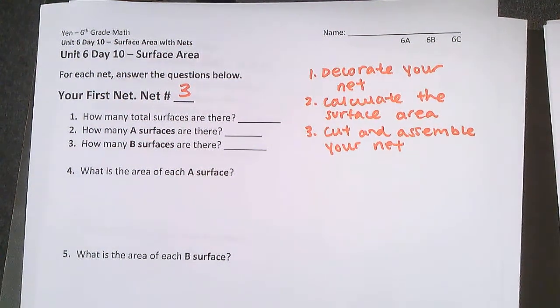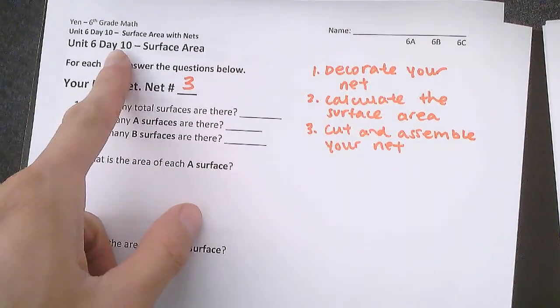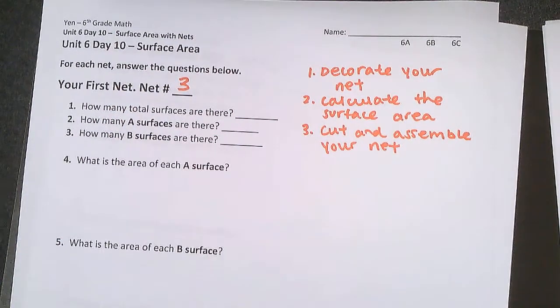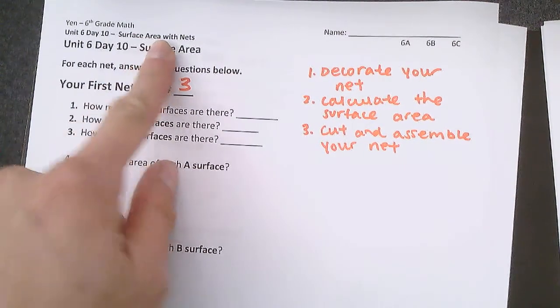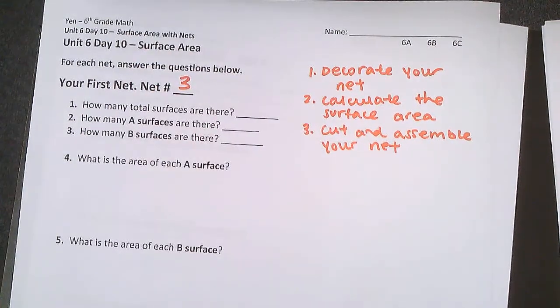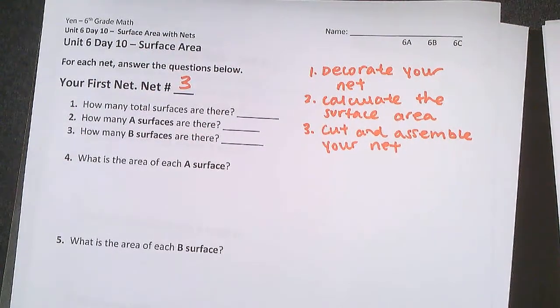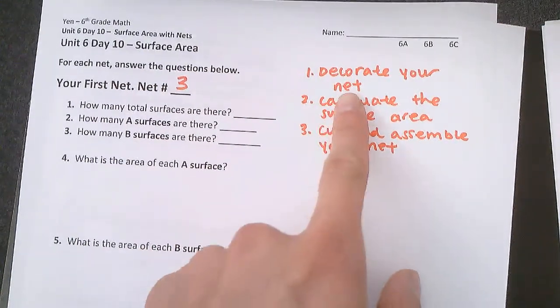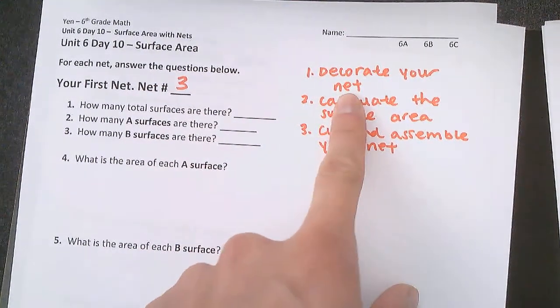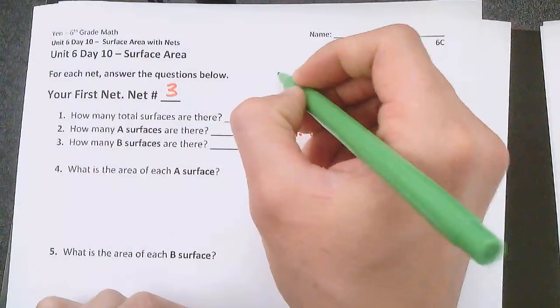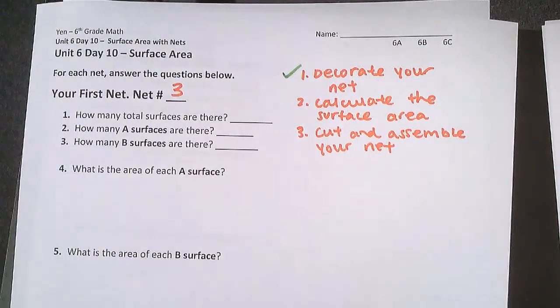Hello everybody and welcome to these video notes for Unit 6 Day 10, our project with finding the surface area for nets. I'm going to show you an example in this video of how to calculate the surface area of your shape. So by now you should have done step number 1 and you should have colored and decorated your net, any of the nets.